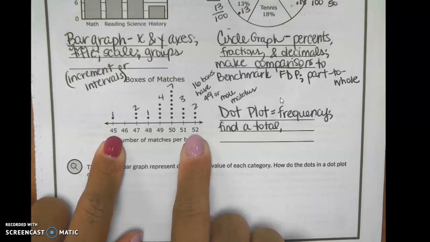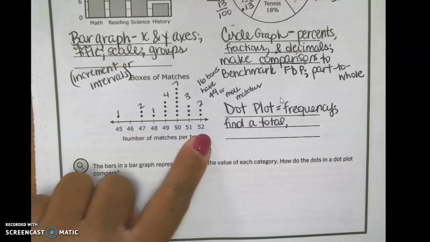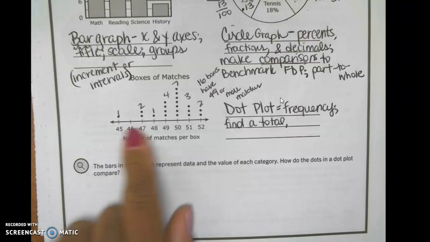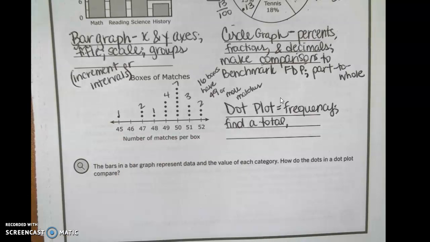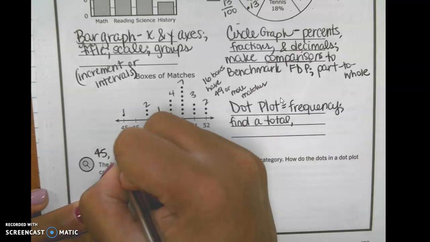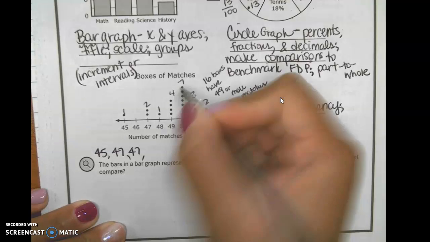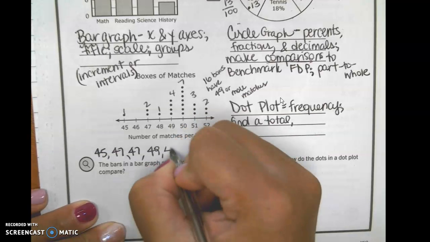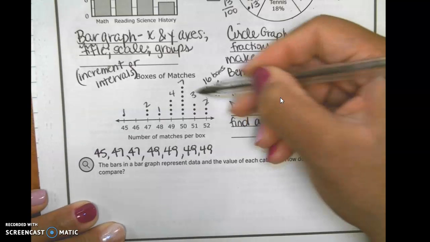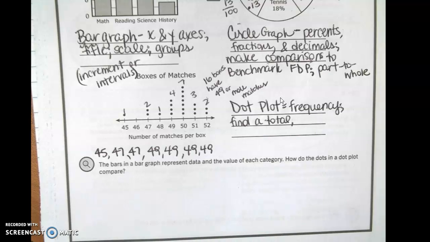No, 52 and 45. Guys, if I'm writing, stop talking. If I'm writing out this number of data as a set, then I'm going to write 45 one time. I'm going to write 47 2 times. I'm going to write 49 4 times. This is not my set of data 1, 2, 1, 4, 7, 3, 2.